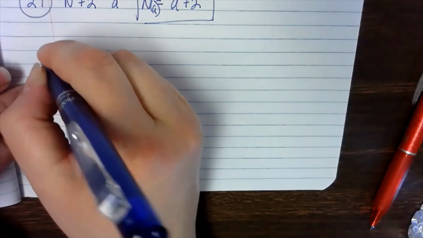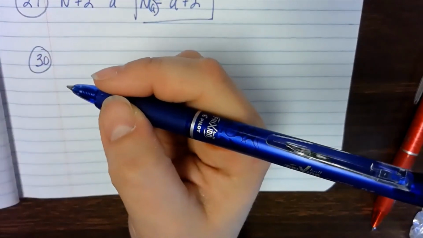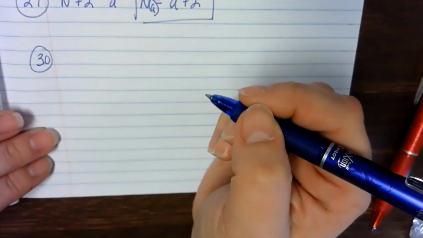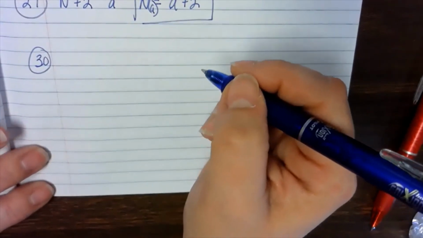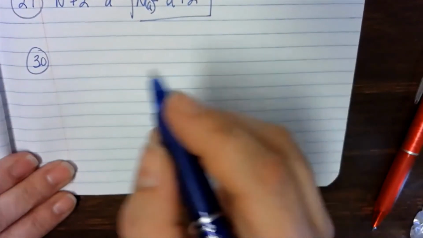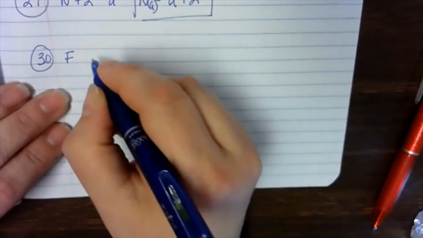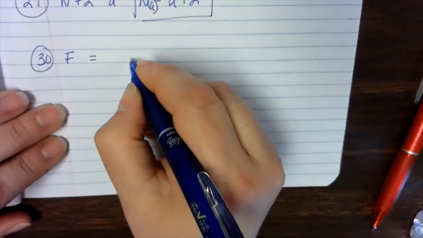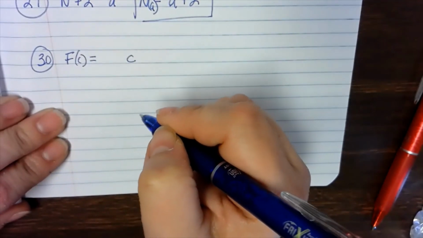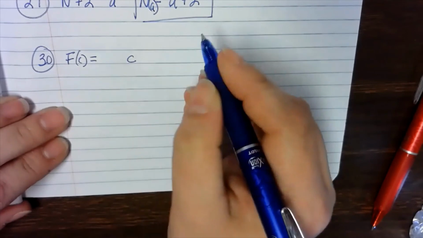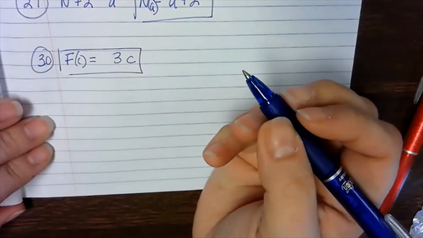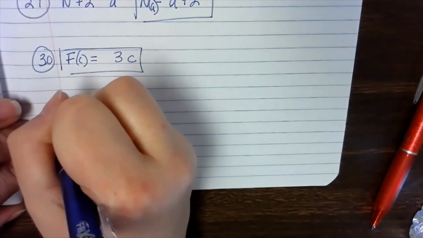Number 30. All right, the number of cups of flour required for a triple batch of a recipe that calls for C cups per batch. Okay, so I need some flour and I need to know how many cups. Whatever the cups are, I know I need 3 times as many, right? Because it says triple batch. So I need 3 times the cups. Boom, there's your answer. And then lastly, I've got 33.